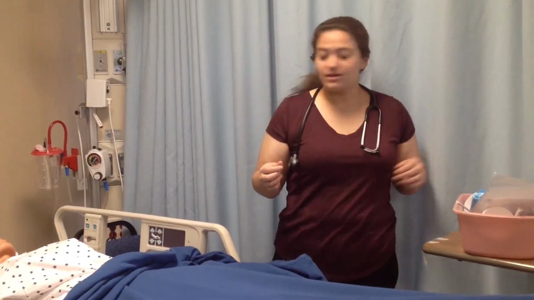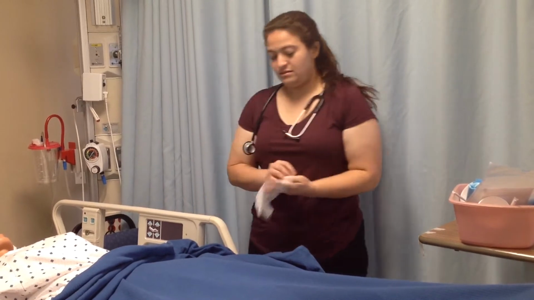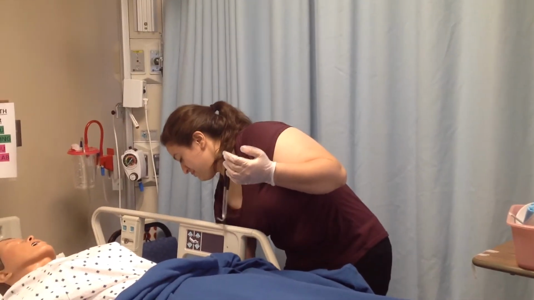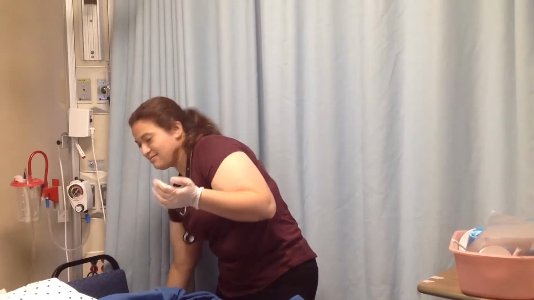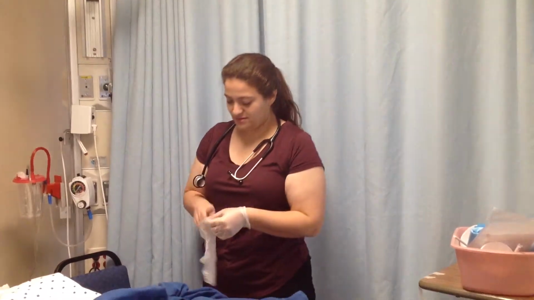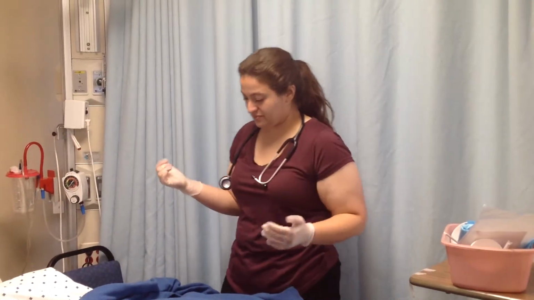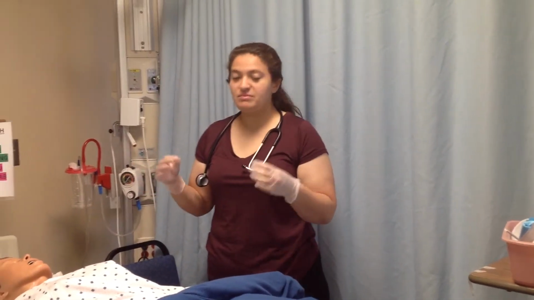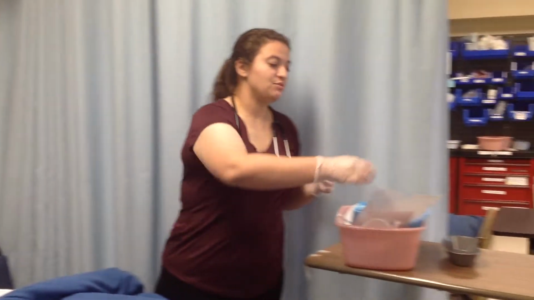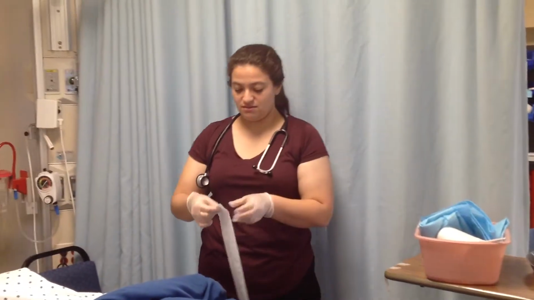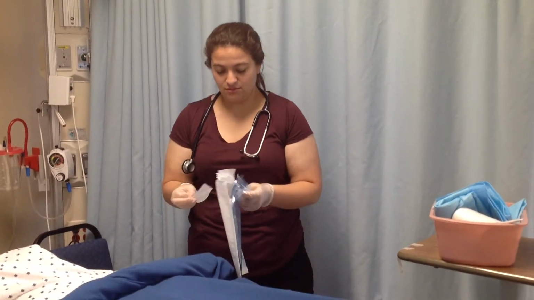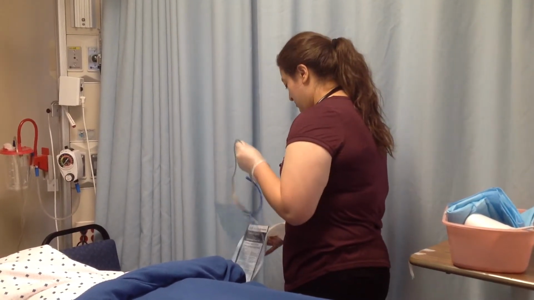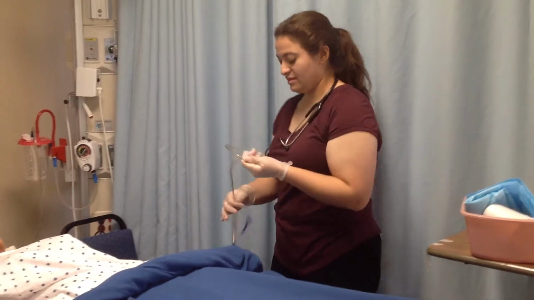So once I've done that, then I would go ahead and put my gloves on. I'm going to put that down. Put these other gloves on. And first things first, I'm going to measure the patient for the tubing, just to see how long. Okay.